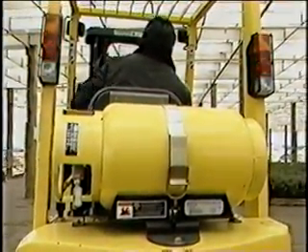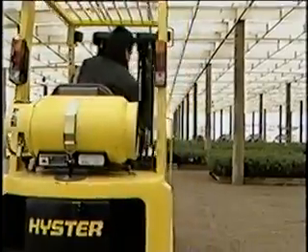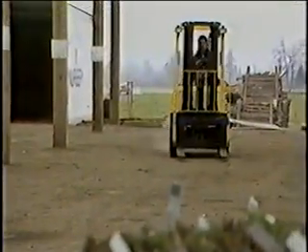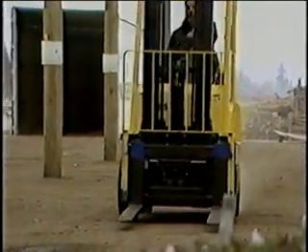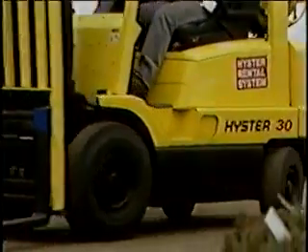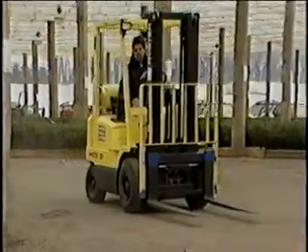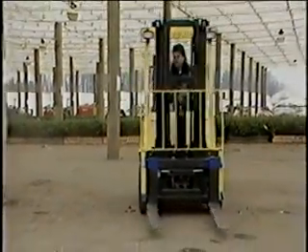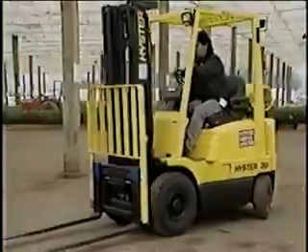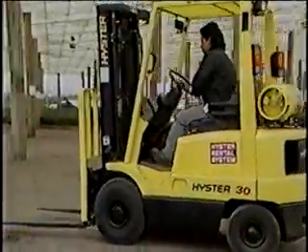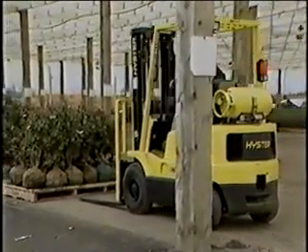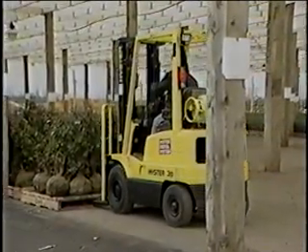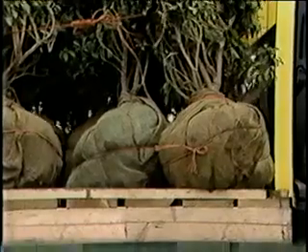Machines are designed to help us do our work, and when it comes to lifting and moving heavy loads, the forklift is the machine that allows us to do jobs we could never do alone. But as with all machines, the forklift can be dangerous if not operated properly. This program will cover the basics of proper operation and safety procedures for forklifts so that you can learn to use your lift trucks safely and efficiently.